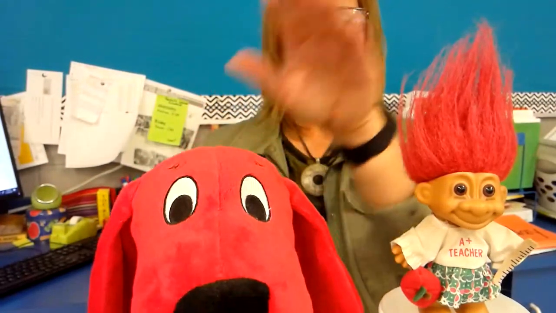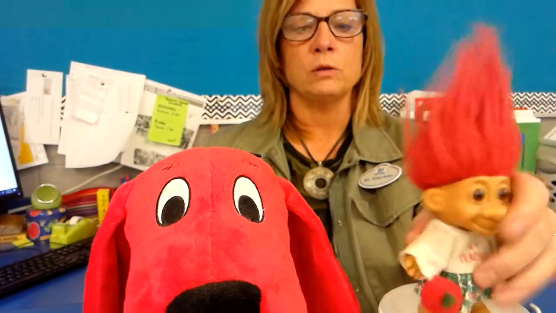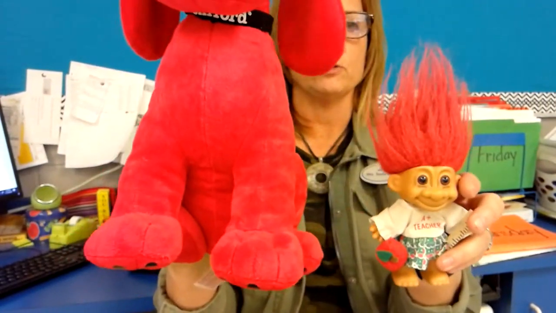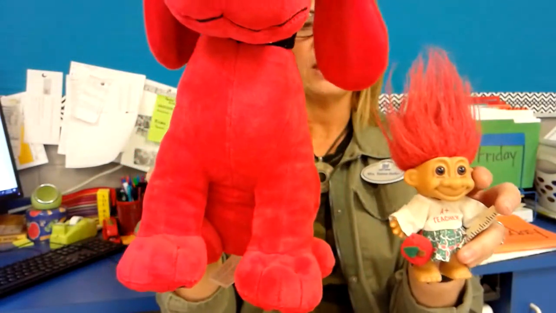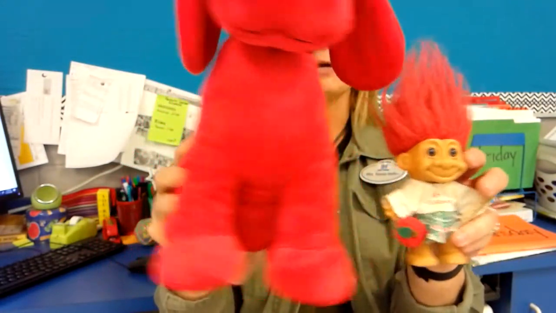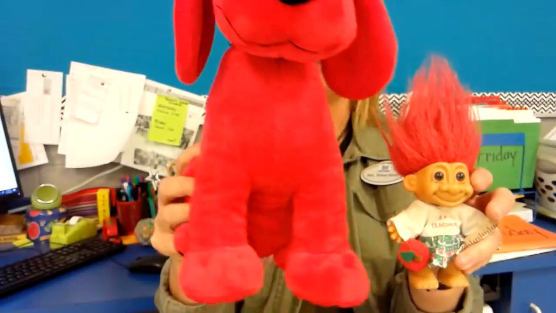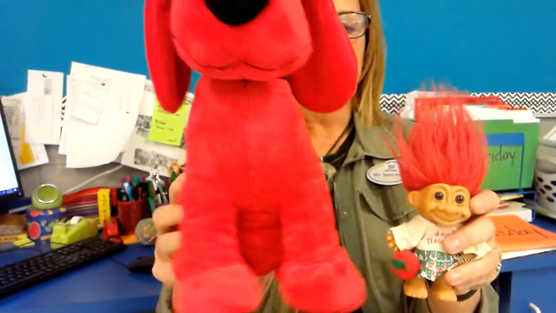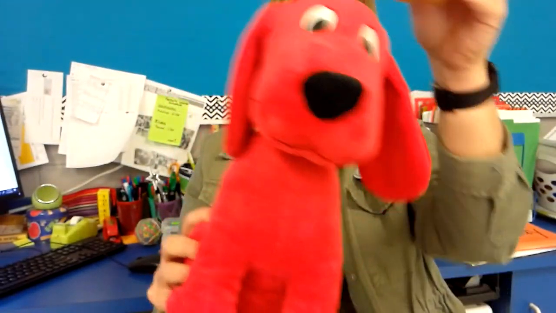So again, Clifford is taller than the troll, or the troll is shorter than Clifford. We just have to make sure that when we're comparing, we see where they begin, where their starting point is. We have to start at the same spot, okay?